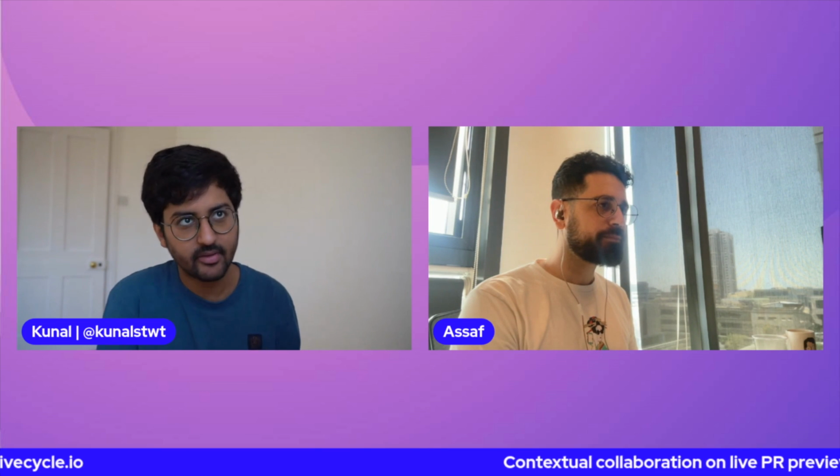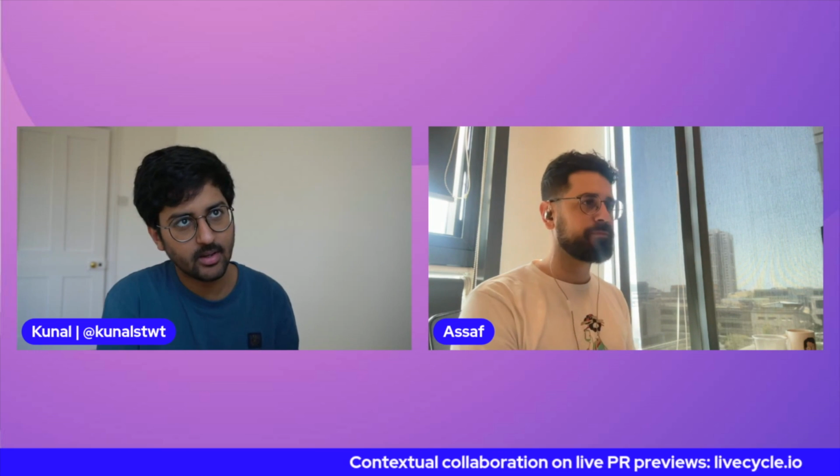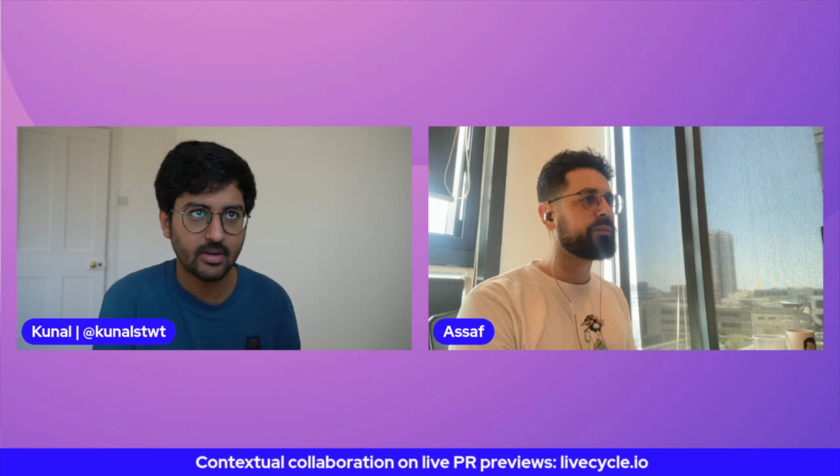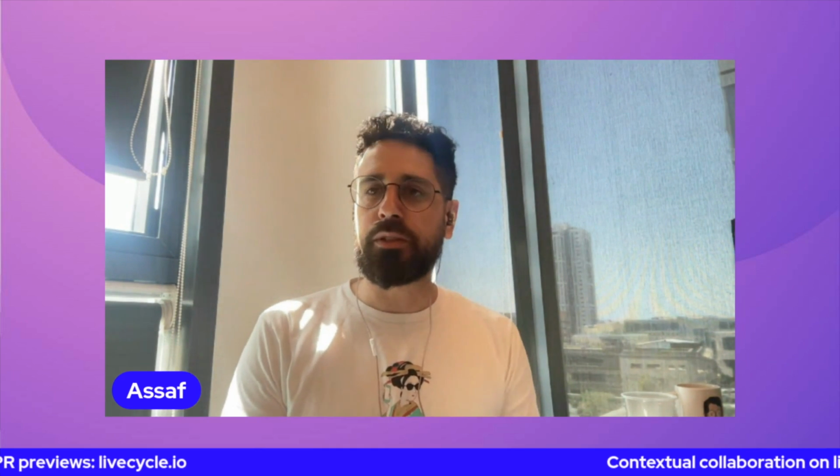But let's talk a bit about preview environments in the context of Preevy. So first, can you maybe explain a bit about how Preevy works and how it simplifies the creation of ephemeral preview environments? Right. So Preevy is an open source tool we developed here at Livecycle.